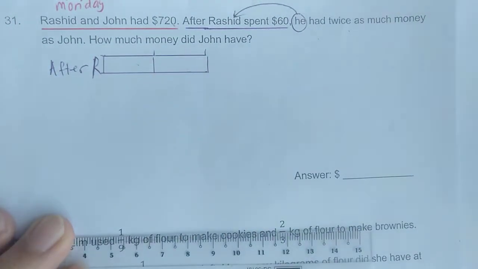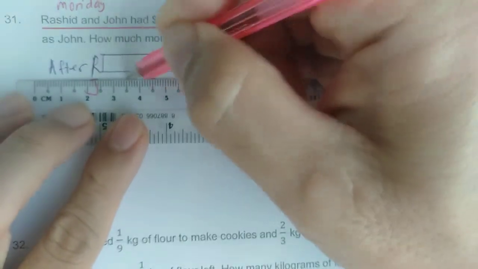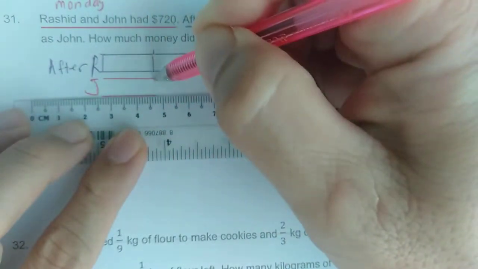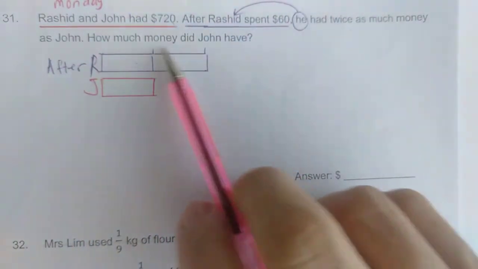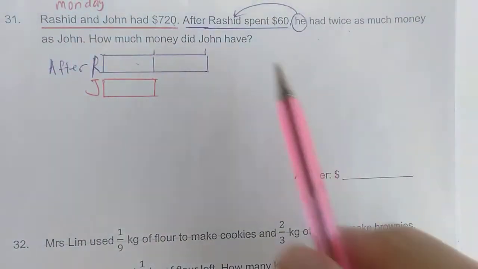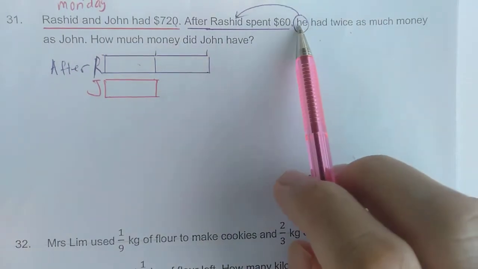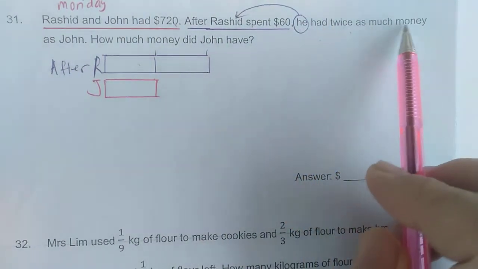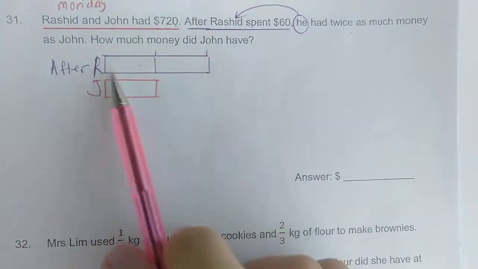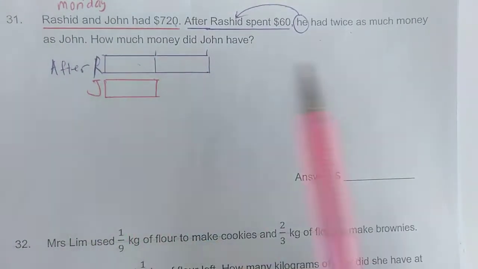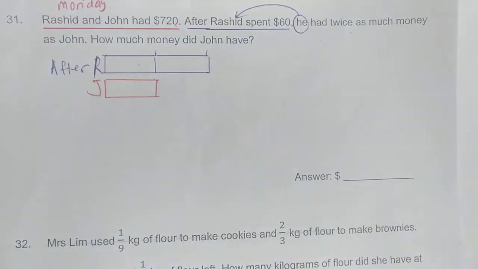So where's John's portion? John's portion is here. Alright, so this model represents the sentence Rashid had twice as much money as John. Rashid has twice, one time, two times, twice as much as John. Okay, that's the meaning of it.